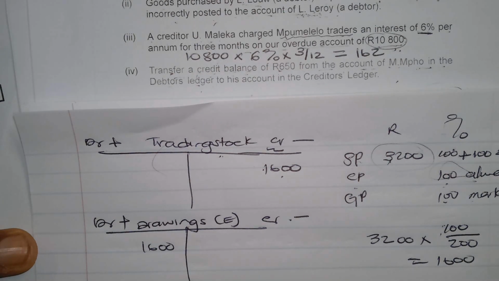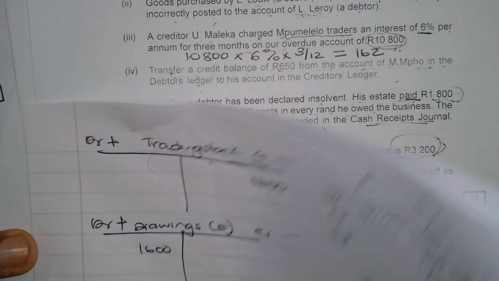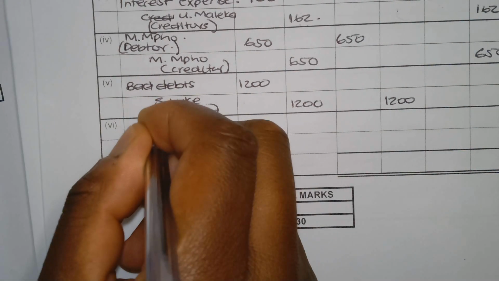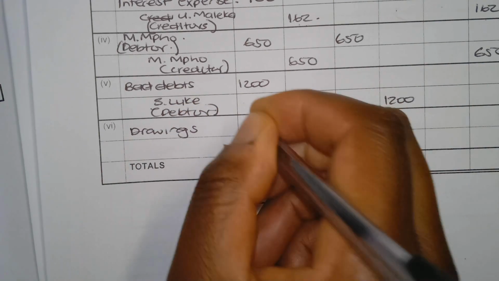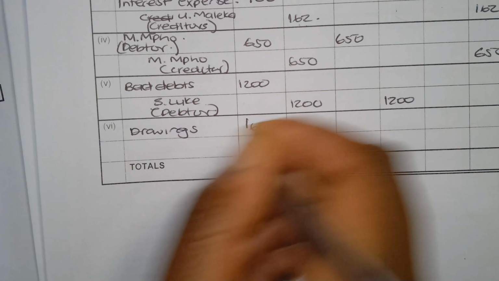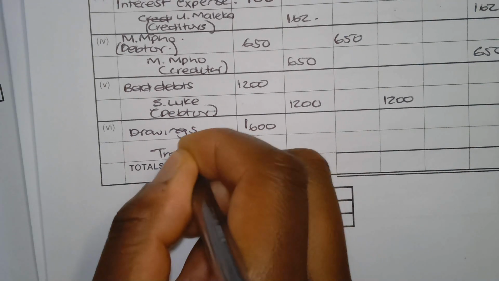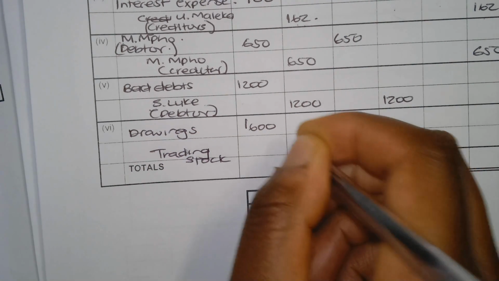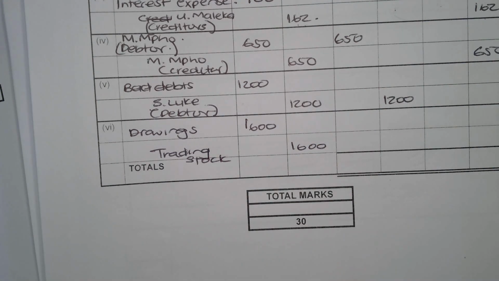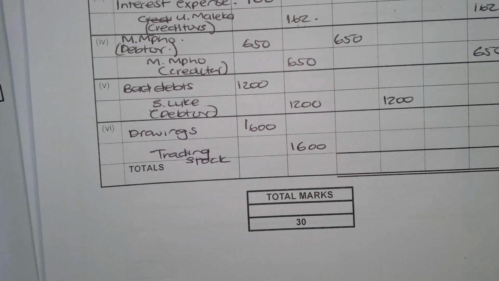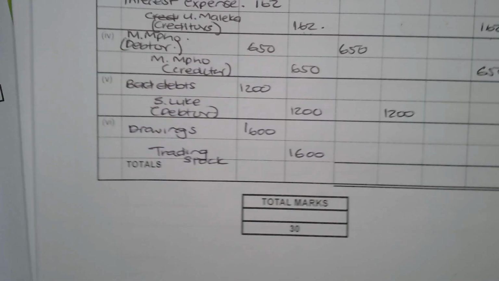Now in both accounts, we never mentioned debtors or creditors, so we do not need to worry about our debtors and creditors in this case. So we simply write the account debited is drawings with the amount of 1,600, and the account credited is trading stock with the amount of 1,200. 1,600, sorry. Yes, so you record it like that.